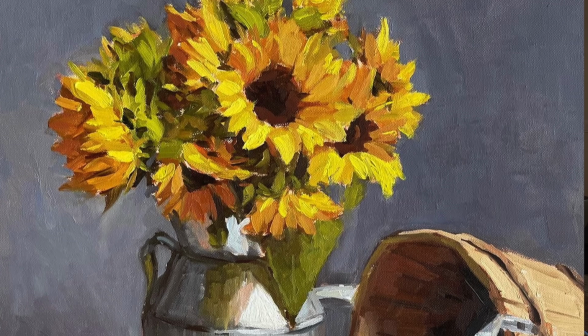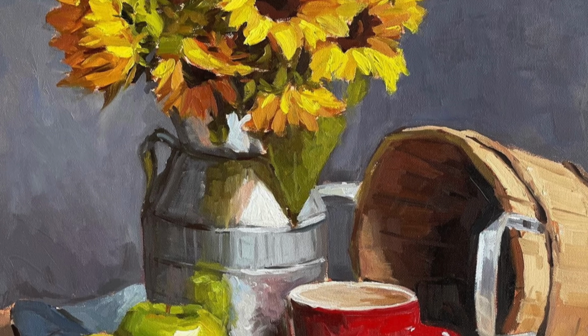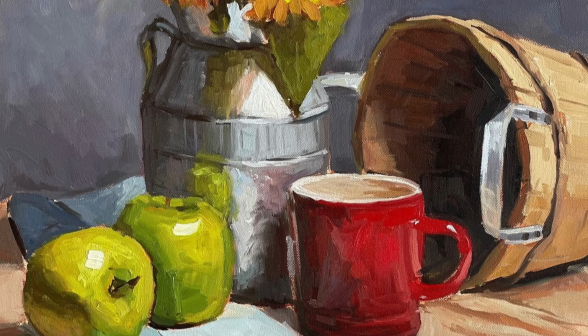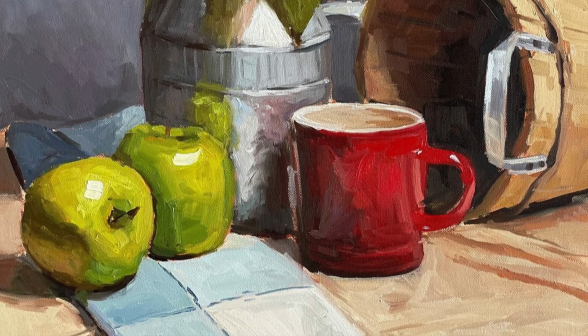This wet into wet paint, that's how you're going to get really good soft edges where you want, and how you're going to have very smooth transitions of value and color. Now, I know oil paint can be difficult and your paints can get muddy and you have difficulty controlling the paint. So try and do these 3 things if you're having trouble controlling the paint working wet into wet.